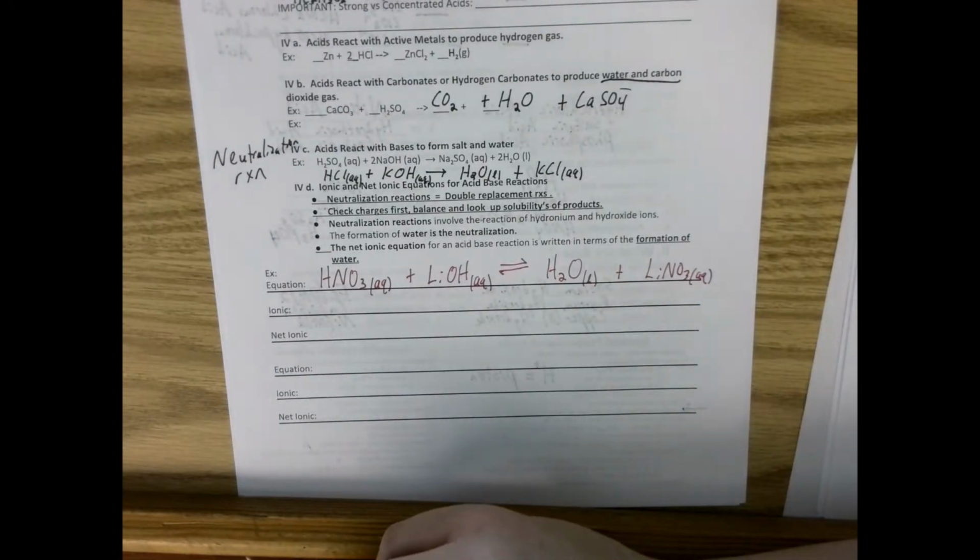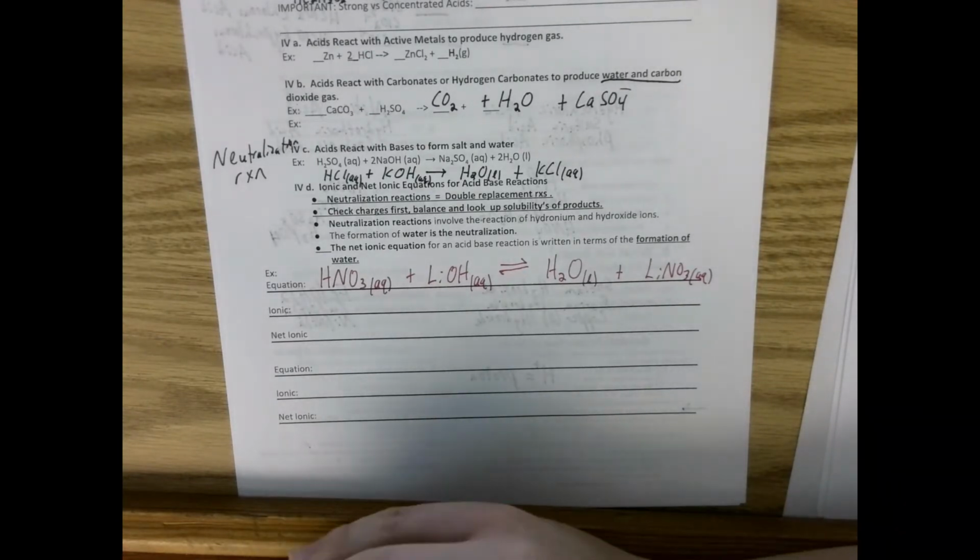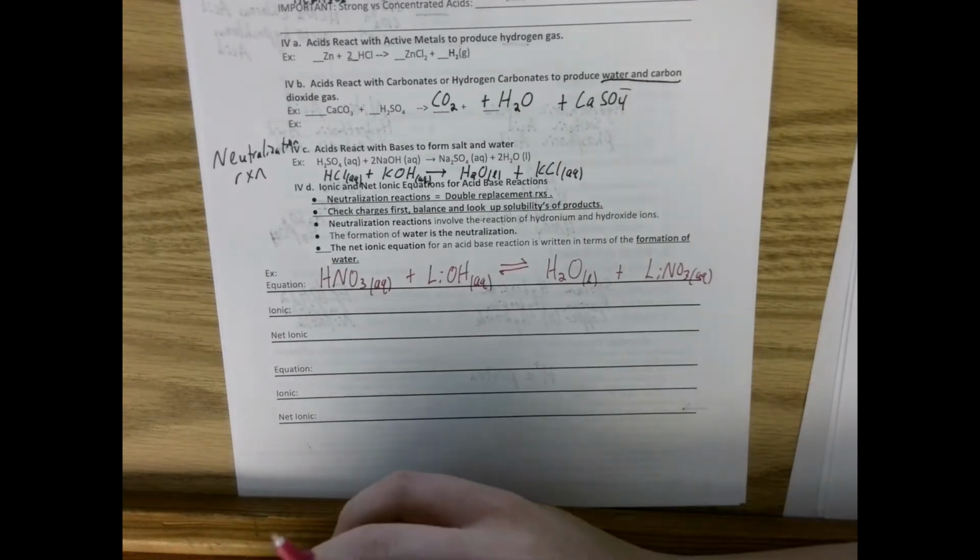Okay. So because they form liquid water, these reactions always happen. Okay. So with double replacement, we look for a solid or liquid product. We always make water with a metal hydroxide plus an acid, so they always happen.